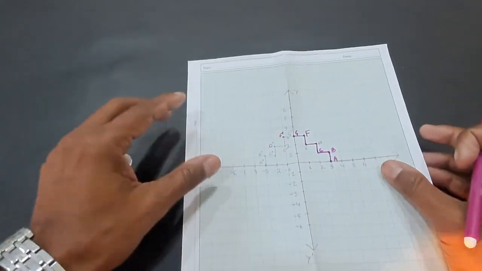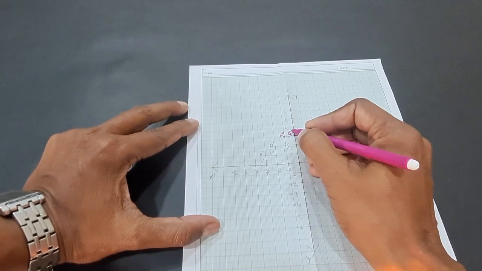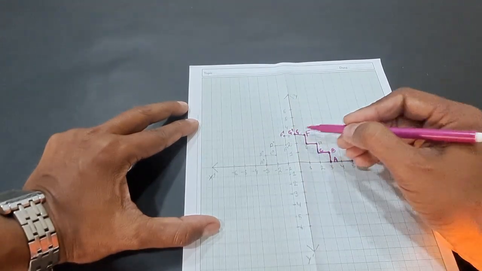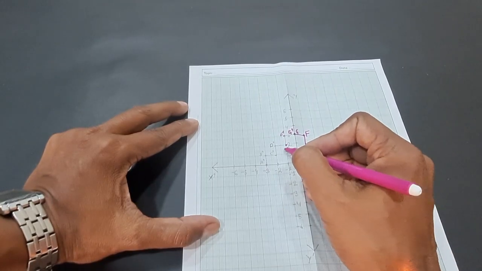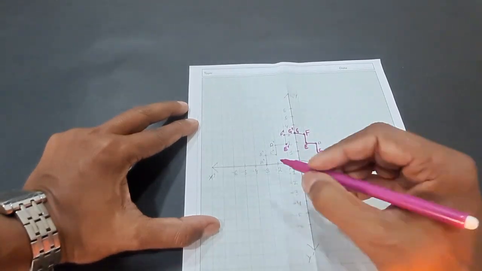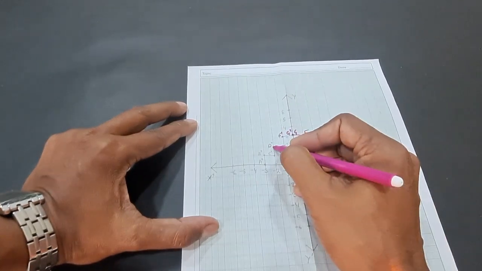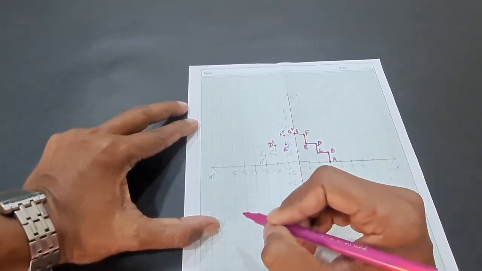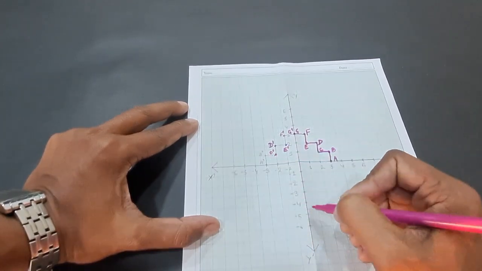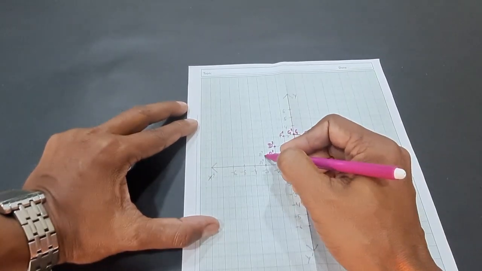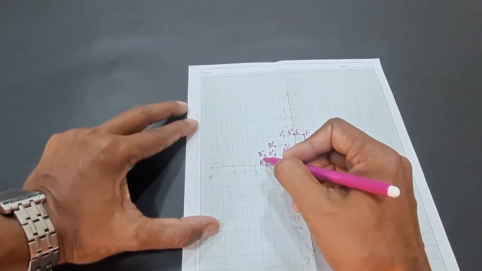Likewise, you can see the point G dash remains the same. G and G dash overlap. The point E here becomes E dash here. So you can find the coordinates afterwards. Then point D becomes point D dash here. Point C becomes C dash, which is here. Point B becomes B dash, which is here. Point A becomes A dash, which is here.